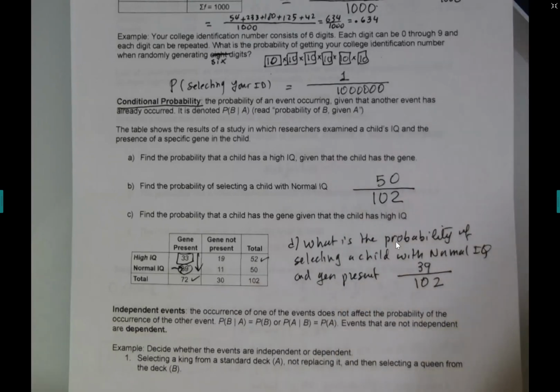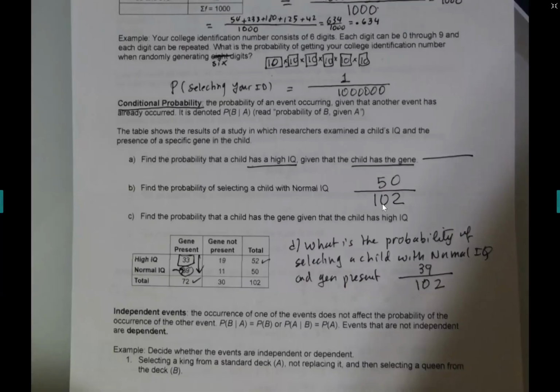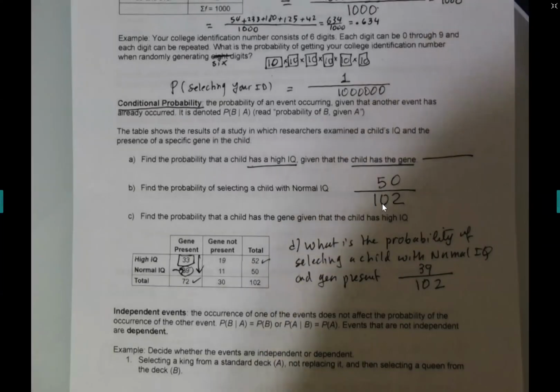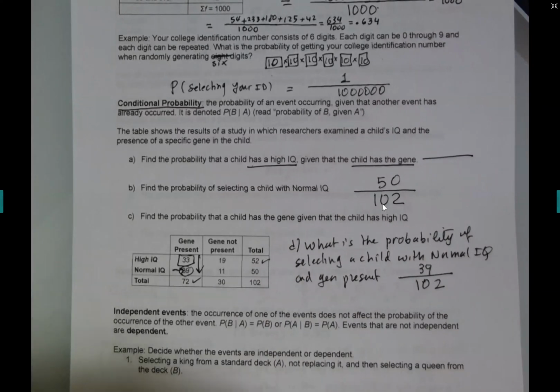Just write the answer down on scrap paper, and then we'll share it. I'm going to give you about a minute to think about it. Okay, guys, what do you think the answer is? It's a fraction. 33 over 52. Any other answers?